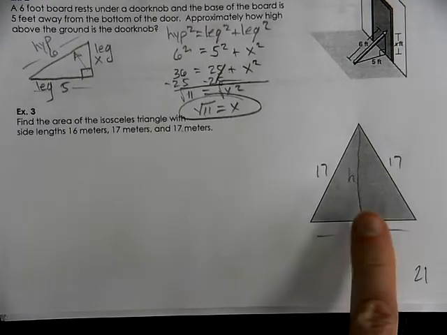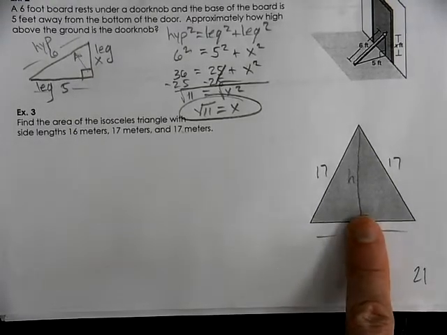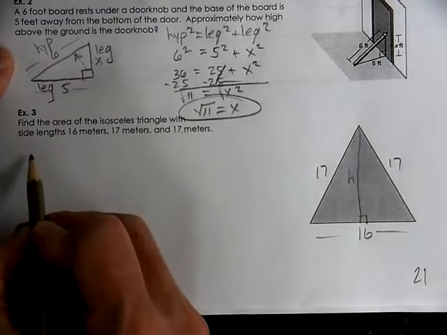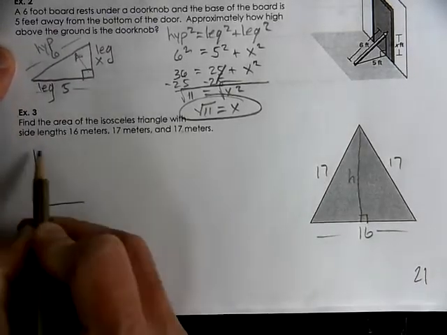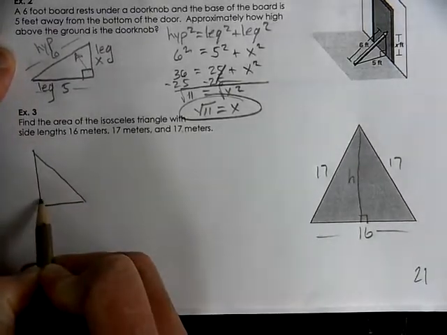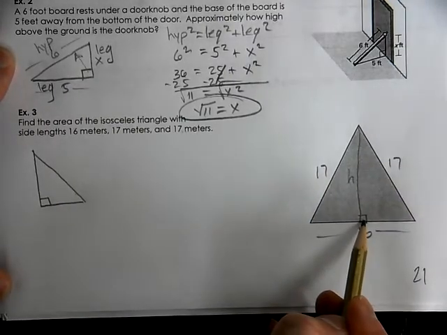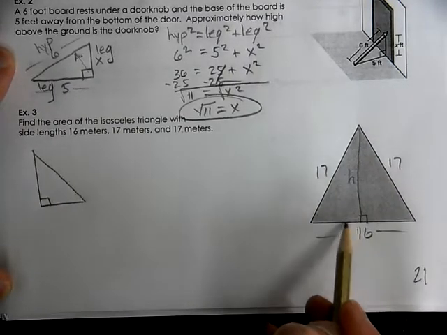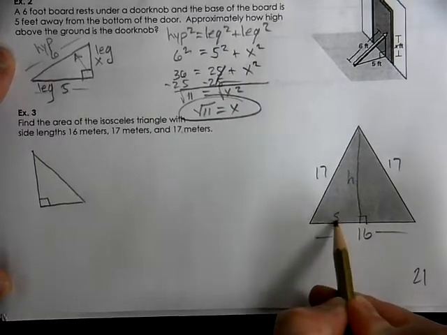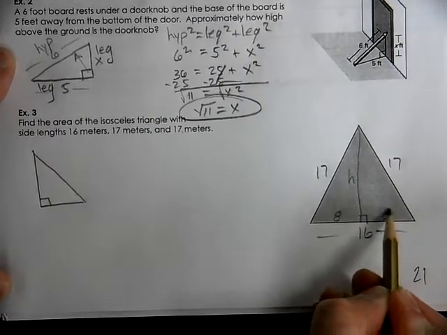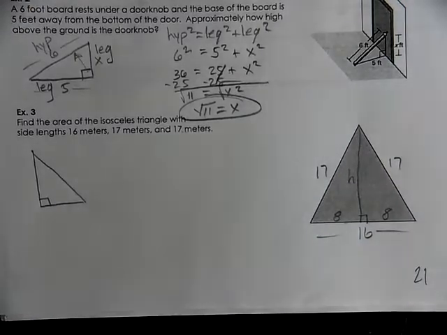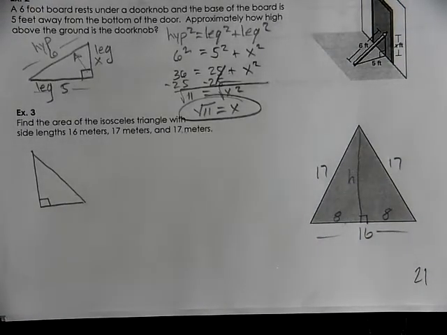So we're going to need to solve for the h. So I'm going to redraw this triangle. When we draw our line straight down in an isosceles triangle, it's going to be 90 degrees with the bottom, and it's going to cut it exactly in half. It's called an altitude. An altitude is 90 degrees, and it's a median. It cuts the triangle in half.